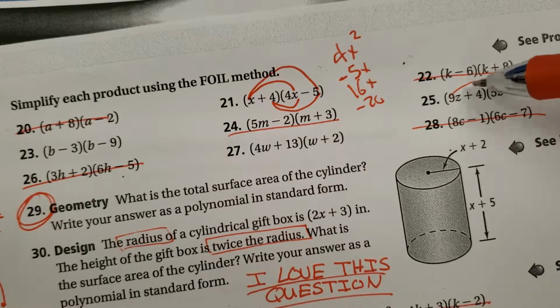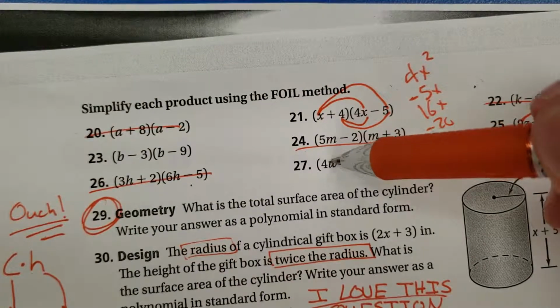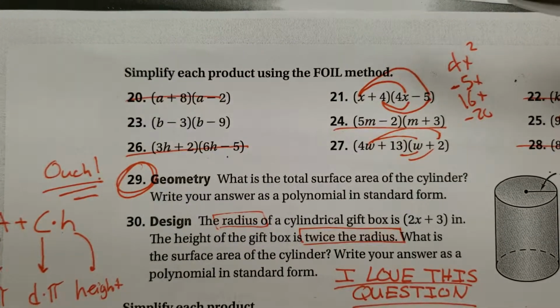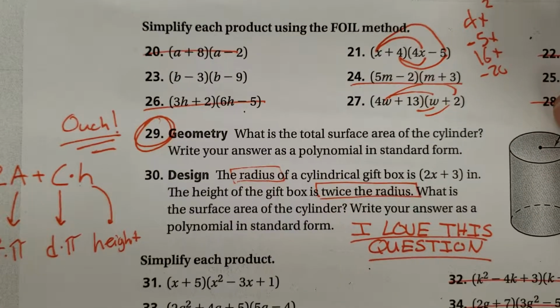Probably need to do FOIL for this dude. Again, this is a photocopy of the homework. Don't actually do this. Oh my goodness, number 29 and 30 about gave me a heart attack.